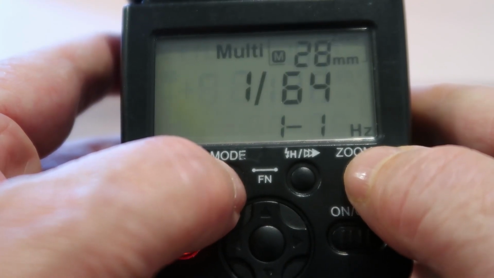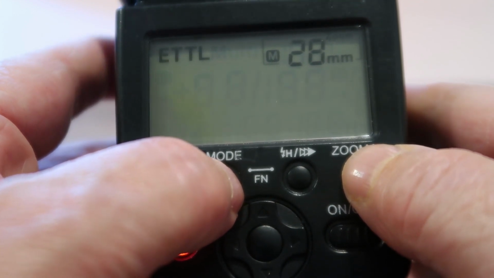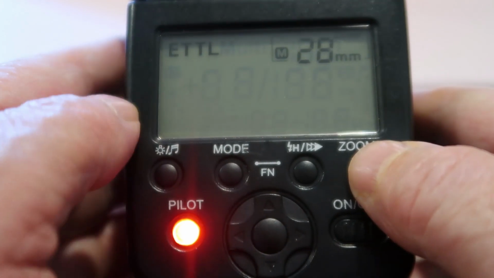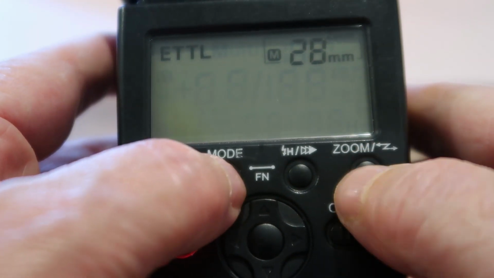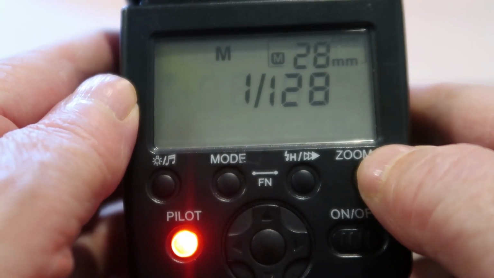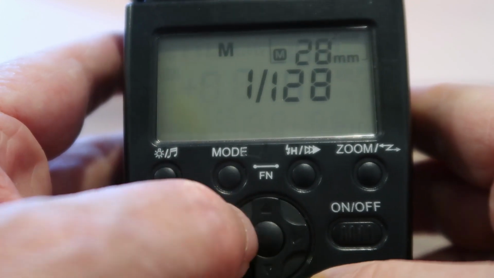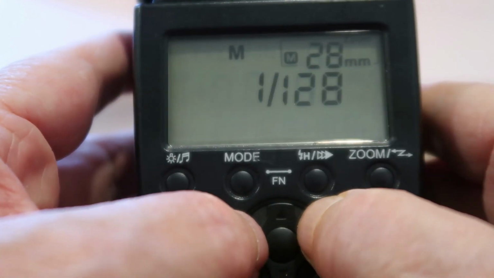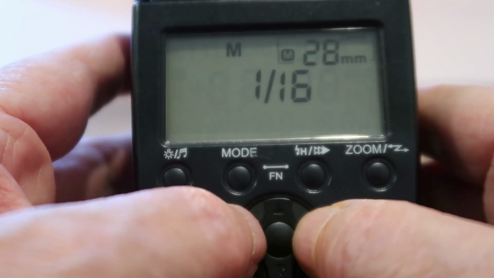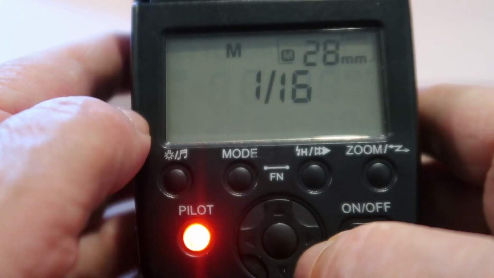ETTL, and what TTL means is through the lens. So it sees what the camera sees and tries to balance the light according to your settings on the camera, but it's not always reliable. So the way I use it is I usually have it on manual, and then I keep taking test shots. I would take a test shot, and if it was too weak, I would increase the flash. I would go up one stop, and if it was still too weak, go up another stop, and just keep changing the stops on the flash till I got the setting that I wanted.